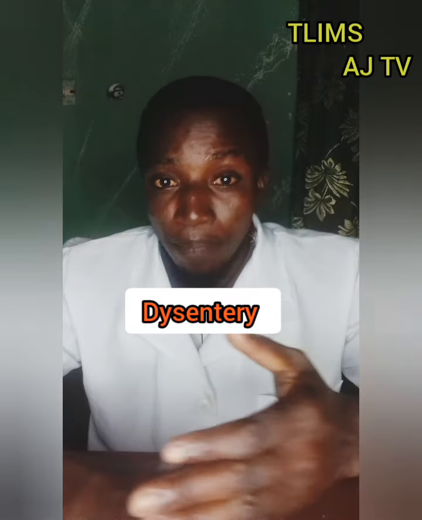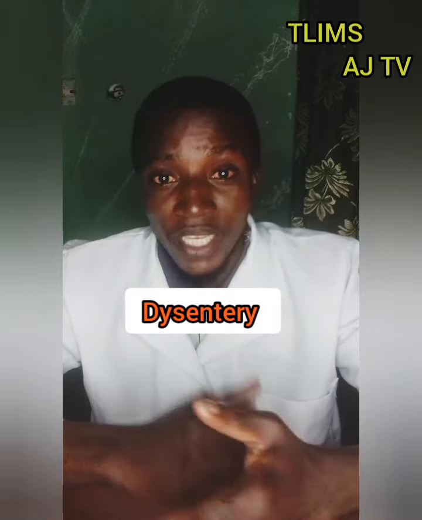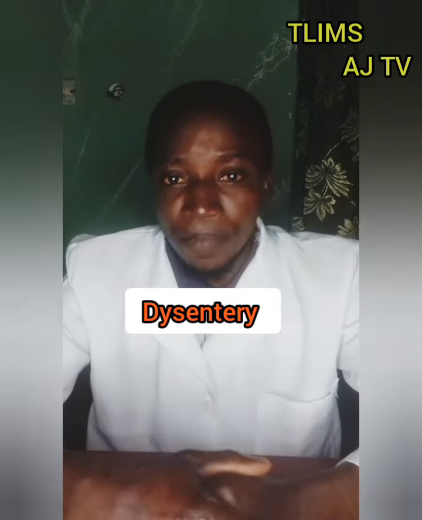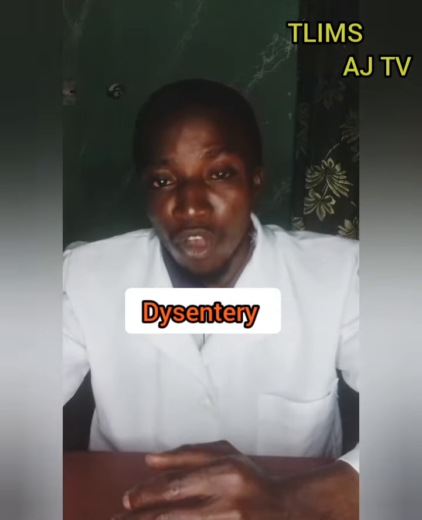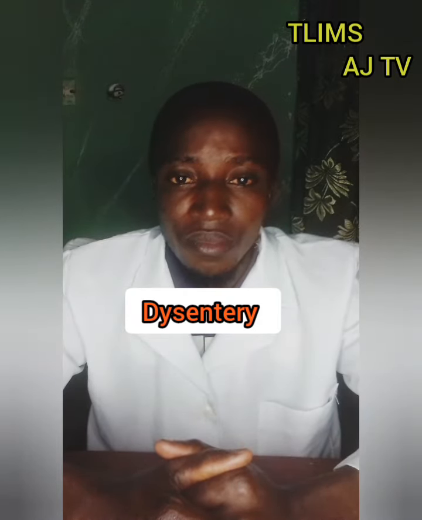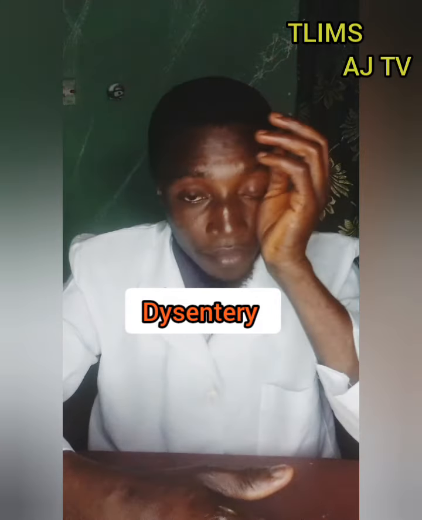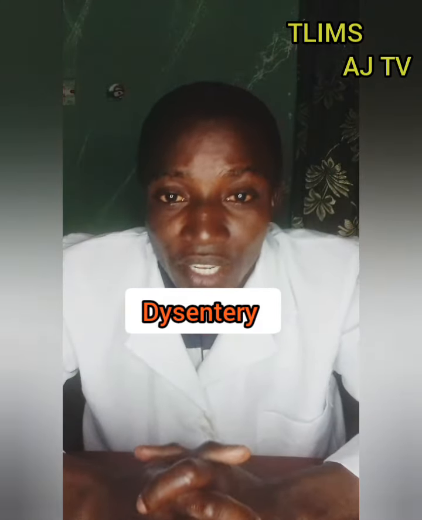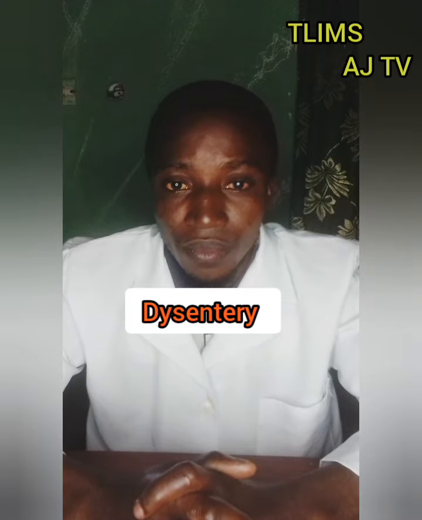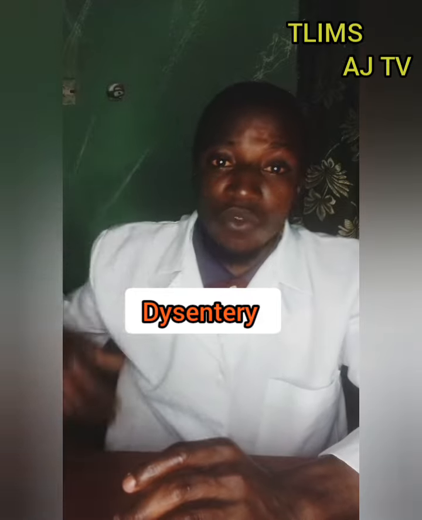When we talk about inside, it's a parasite. This protozoa is a parasite. It lives inside this mucosa and the submucosal layer of the large intestine. So it affects the system, whereby causing what? Dysentery. Dysentery is caused by this protozoa.